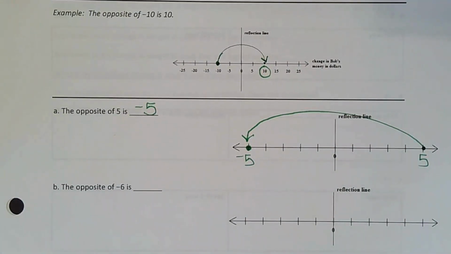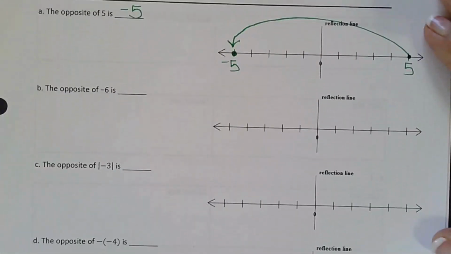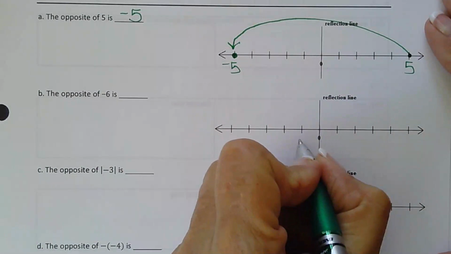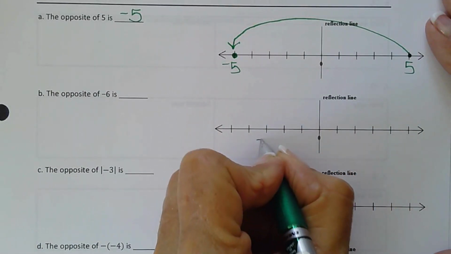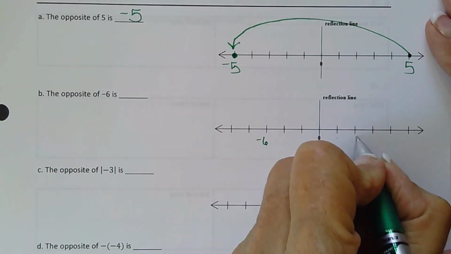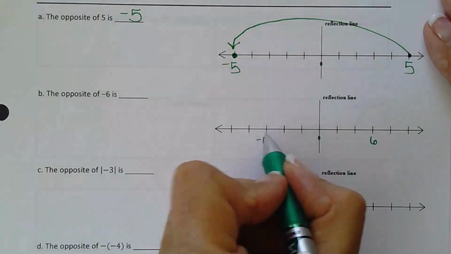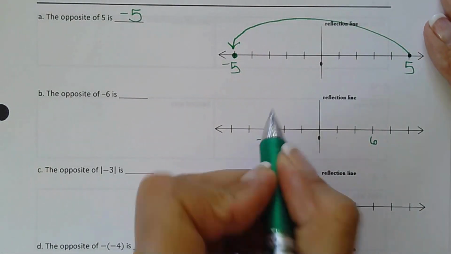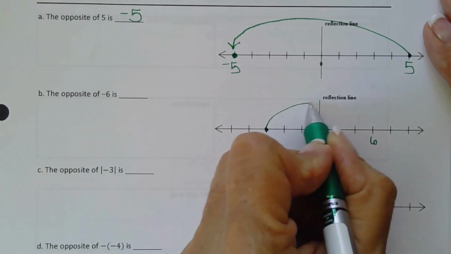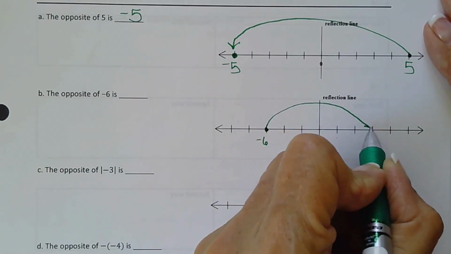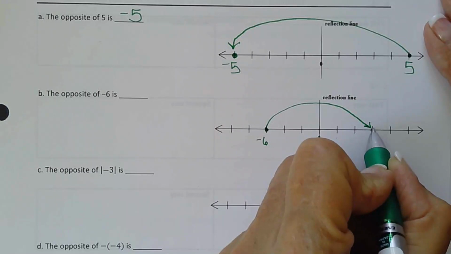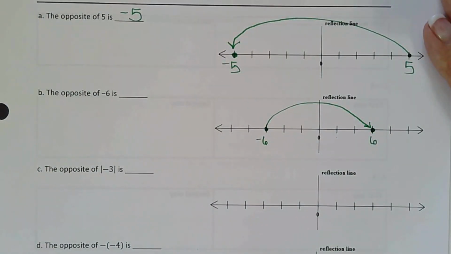So the opposite of negative 6. Let's do 2's this time: negative 2, negative 4, negative 6, positive 2, positive 4, positive 6. The opposite of 6 units to the left of 0 would be 6 units to the right of 0, right across that reflection line, same distance apart.